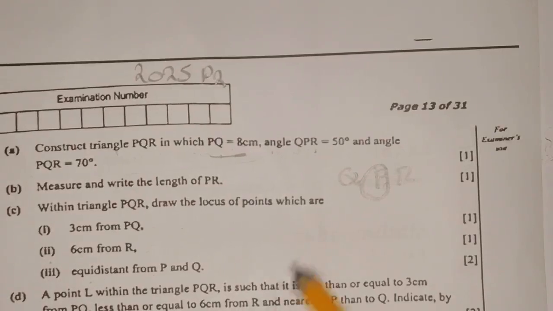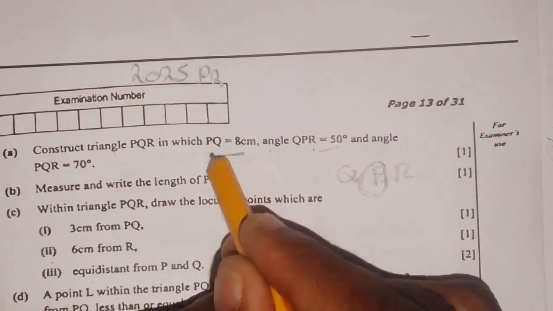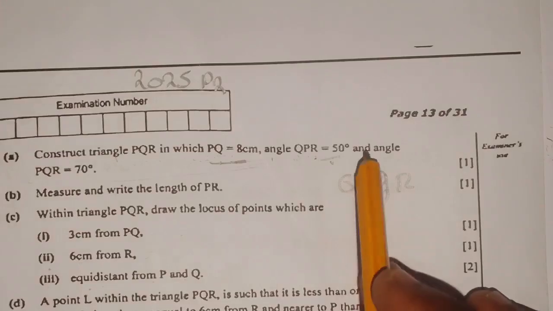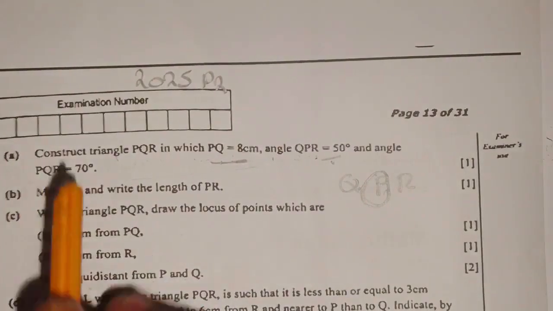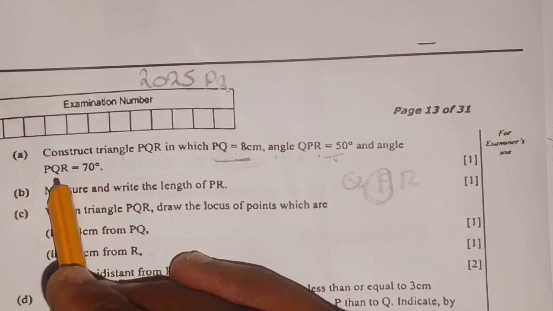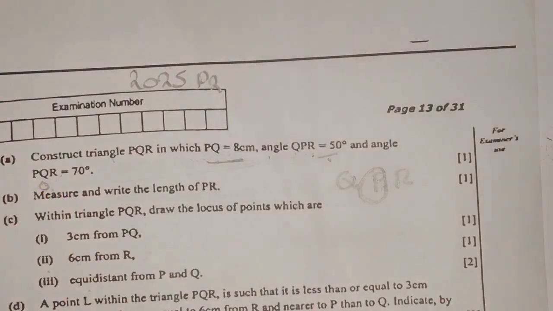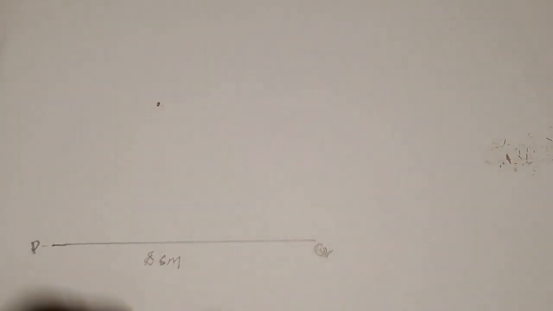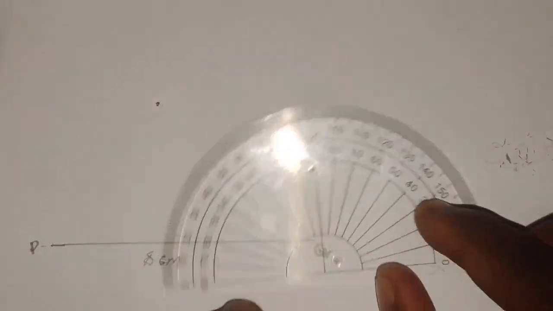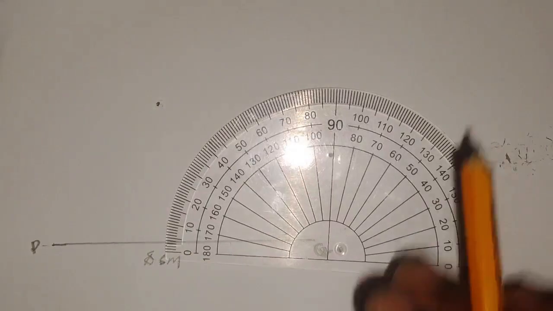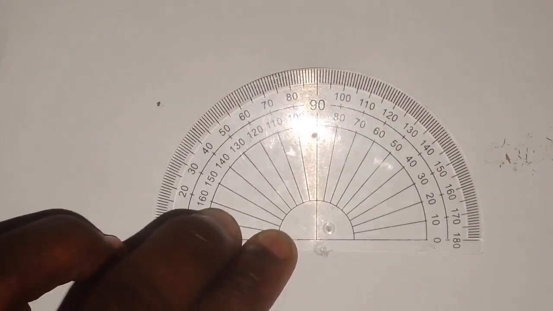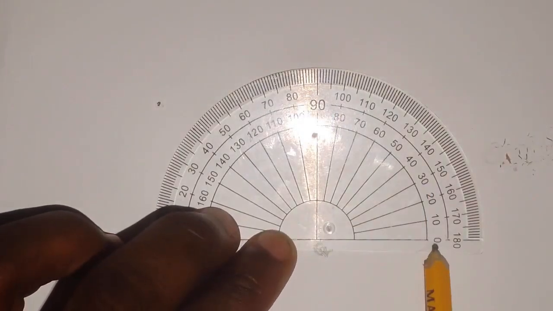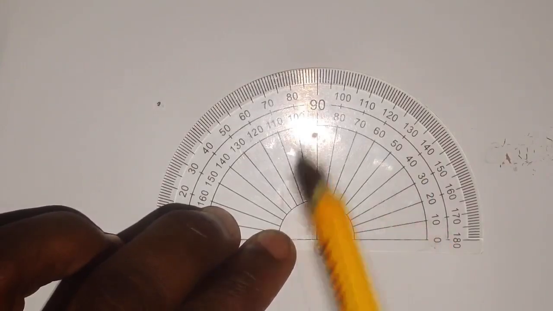You now come back again to your question. We've constructed these two, so the last one is angle PQR. Since Q is the one that is at the middle, we're going to stand on Q. So you come on Q, get your protractor. Remember, this part of the protractor should be at the letter they have mentioned, so it's Q. We're going to put it here. Again here, you might make a mistake where you get these readings. So don't get these readings.